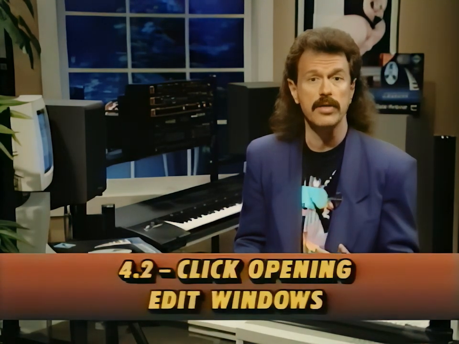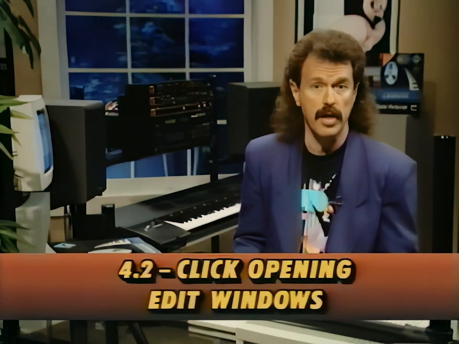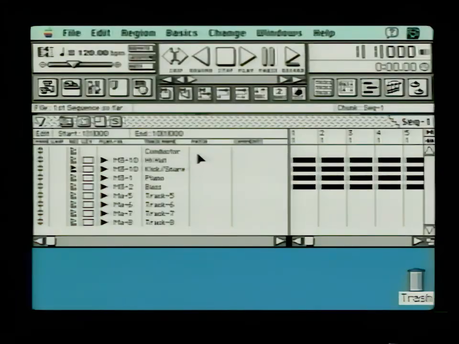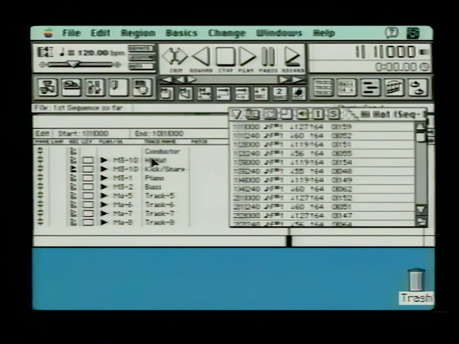You can open any of the 3 edit windows using special double-clicking schemes. Double-click a track name to open its event edit window. Command double-click a track name to open its graphic edit window.